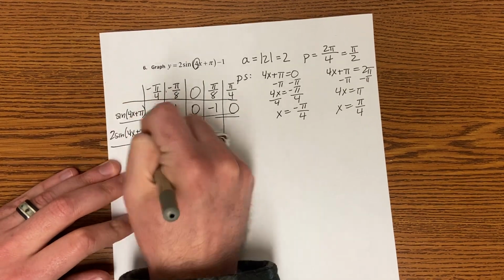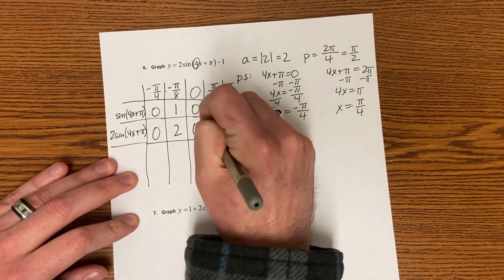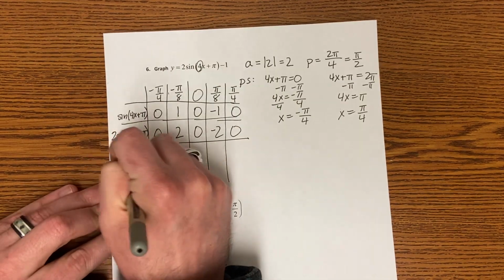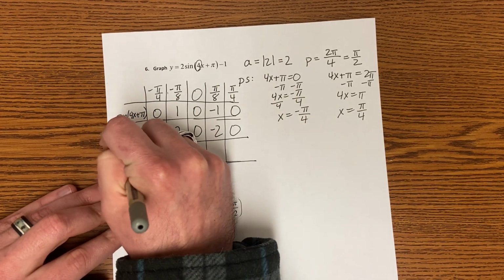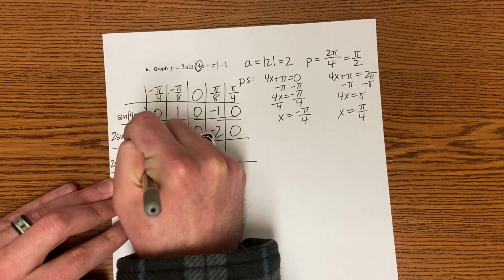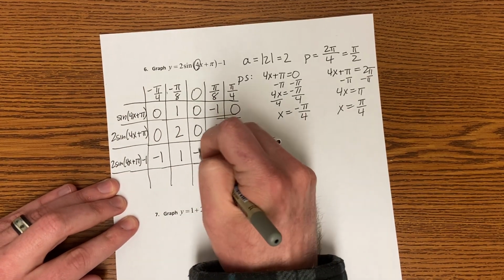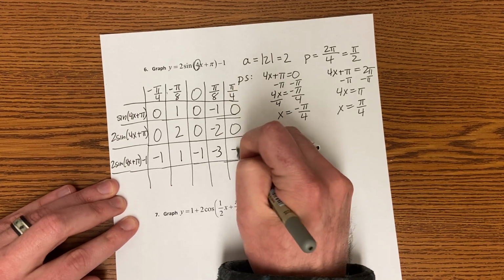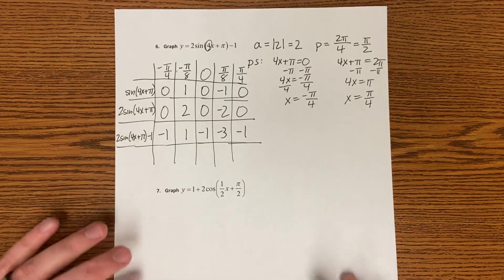Multiplying by 2 is going to give us still 0, 2, 0, negative 2, and 0. And then finally, it's the whole thing and then minus 1. So we'll take our answers from the previous line, subtract 1, so it'd be negative 1, 1, negative 1, negative 3, and negative 1. And this gives us our corresponding x and y entries.